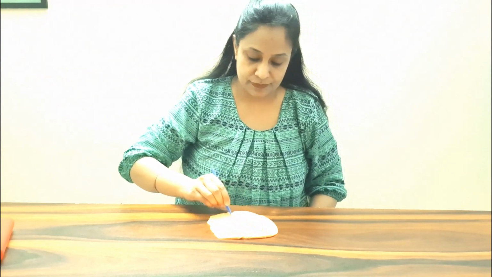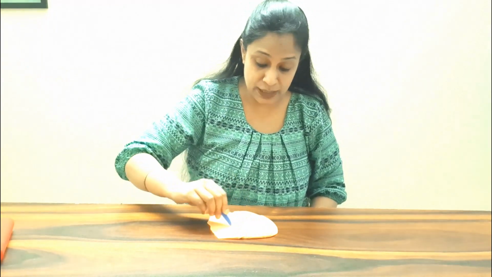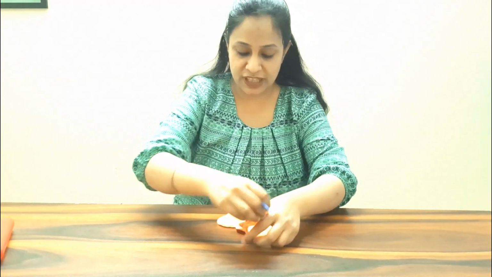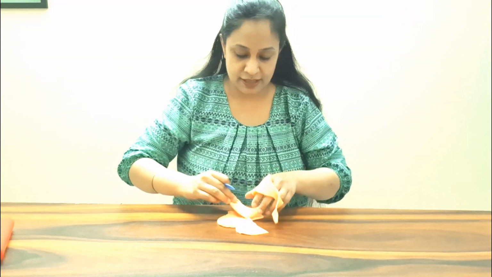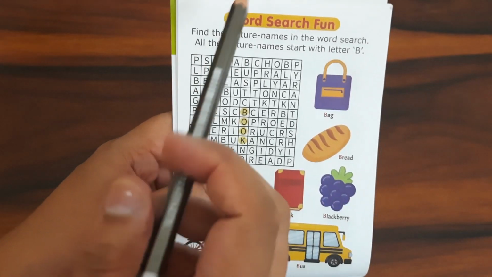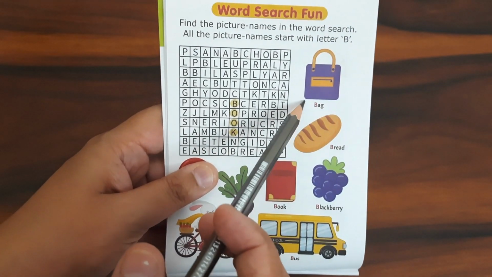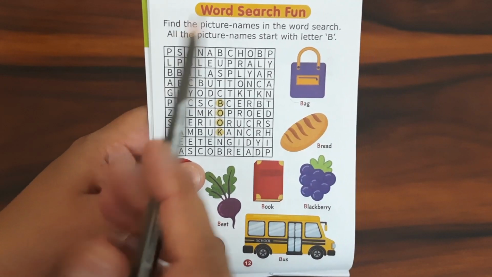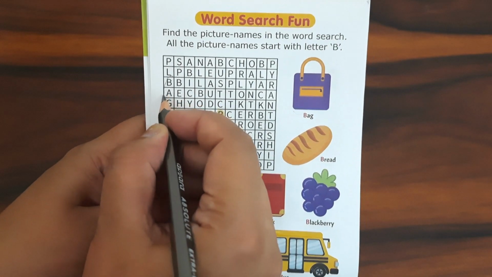Putty is very good and I love it for getting the children learning the concept of letters, numbers, shape, and you can check out my video for how putty is so important in pre-writing skills. Word search is a very good activity that the child can perform, where there is a random array of letters from which they have to try to find some words.